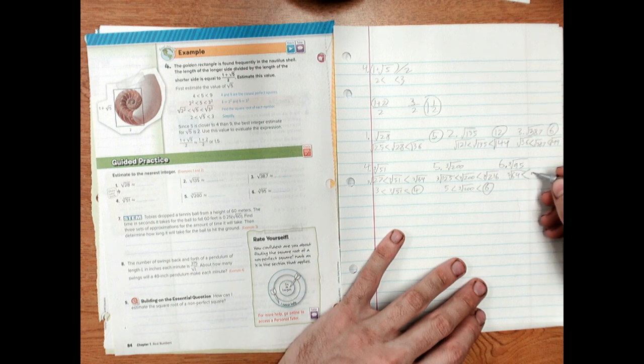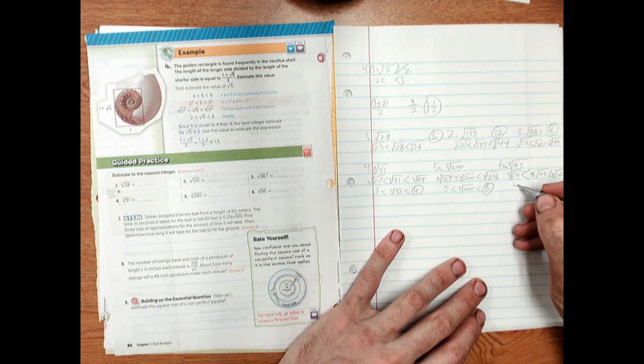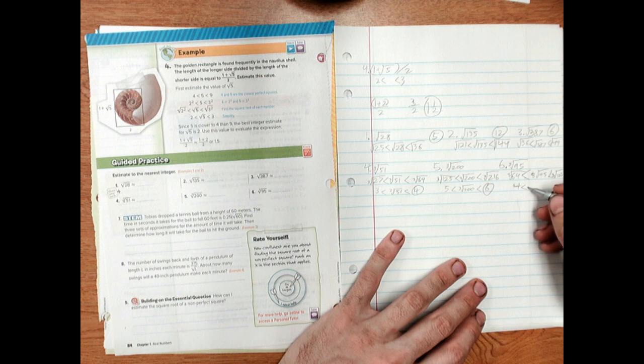This is the cube root of 95. And then cube root of 125. This is 4. This is 95. And this is 5.